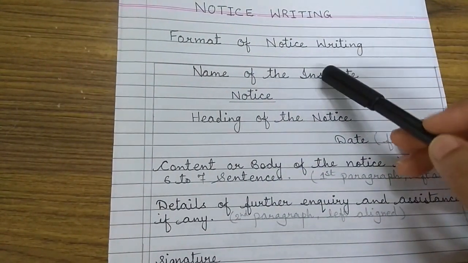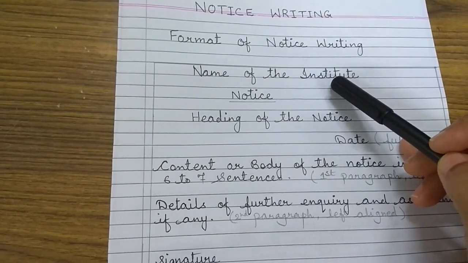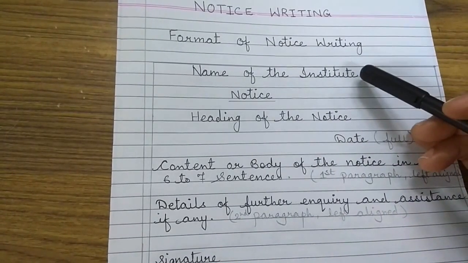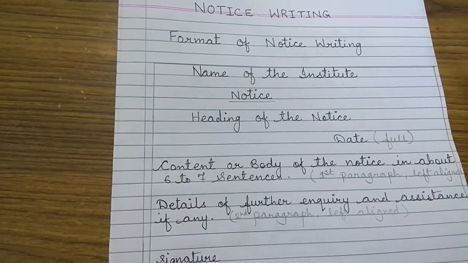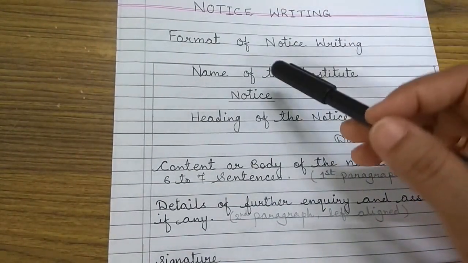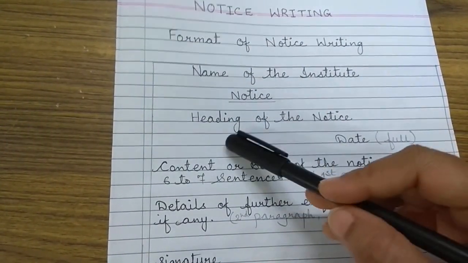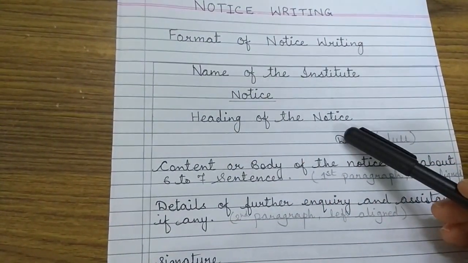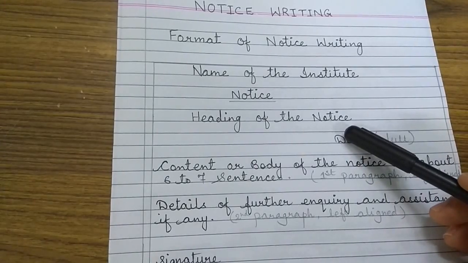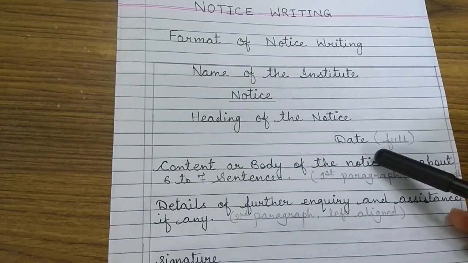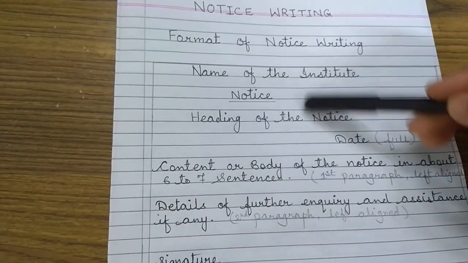Name of the institute, as I said, SS Patel School or maybe SM Shah School, whatever name you are writing, write it in block letters. Write notice, underline that. Heading of the notice: what is the purpose, why are you writing? Then the date. See the way I have written.